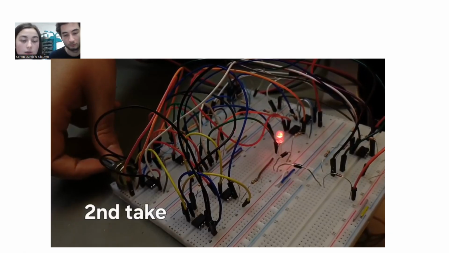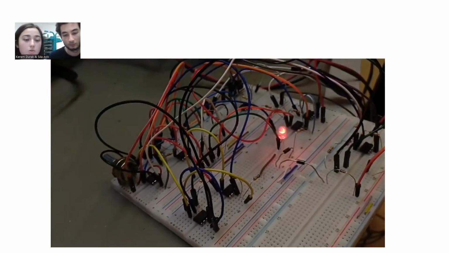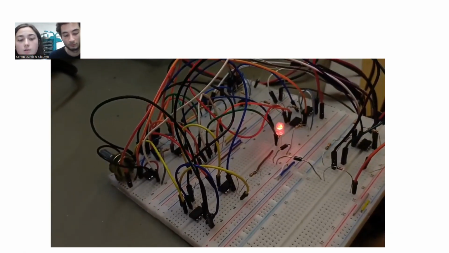So to conclude, we have successfully implemented and demonstrated the continuous color output for the set temperature using the RGB LED.